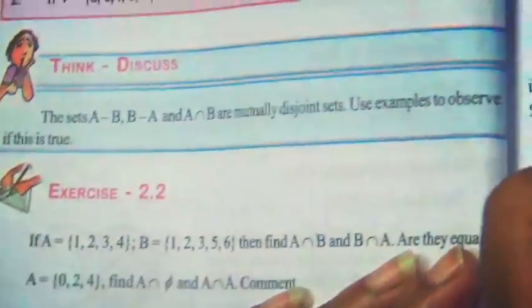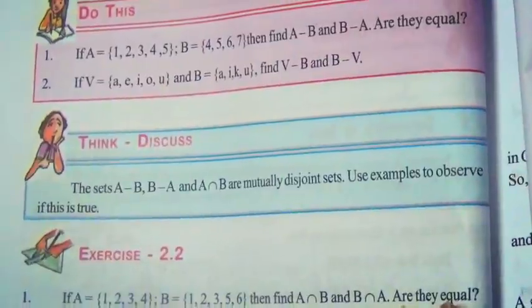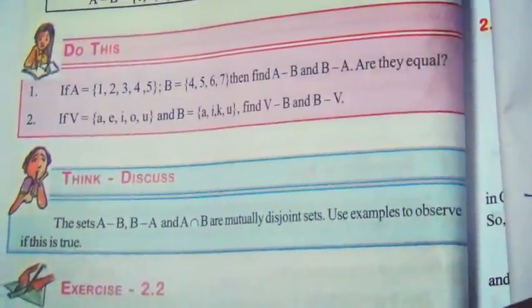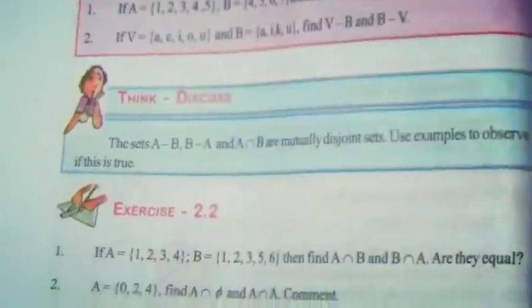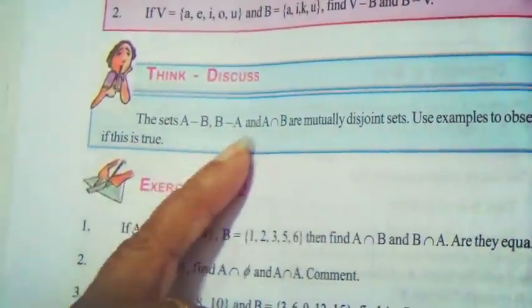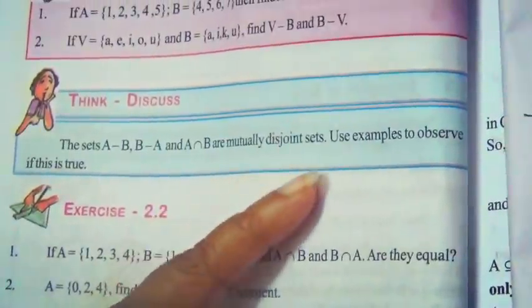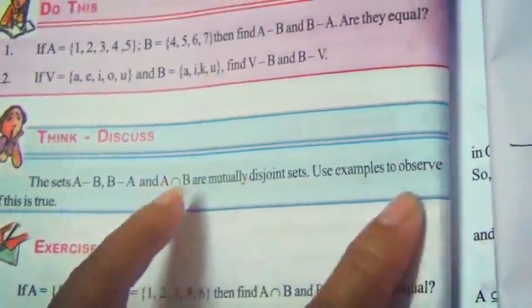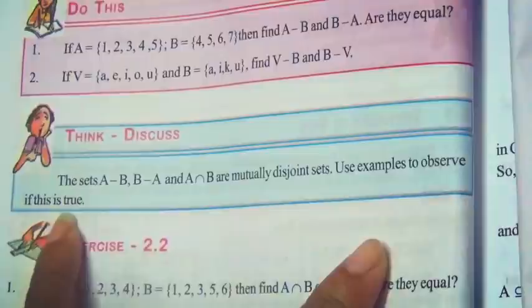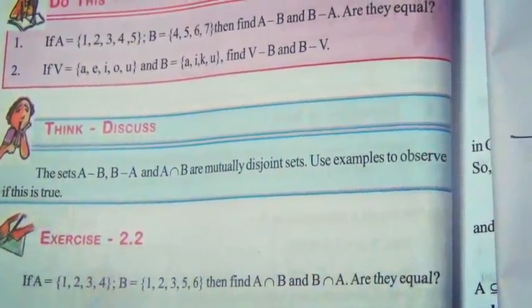That's it. So think and discuss in the same pace. The sets A minus B, B minus A and A intersection B are mutually disjoint sets. Use examples to observe if this is true. Okay.